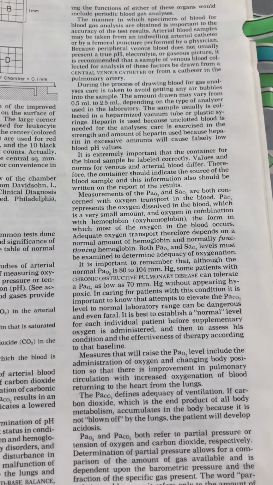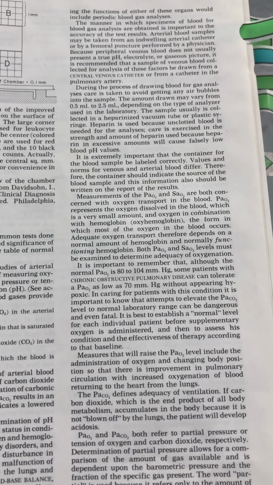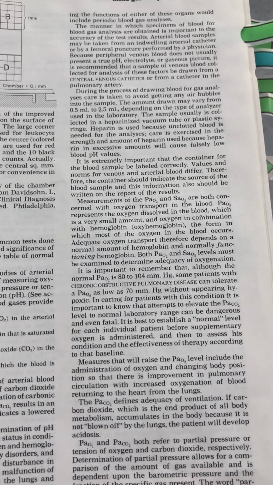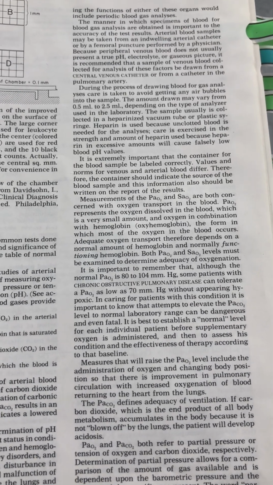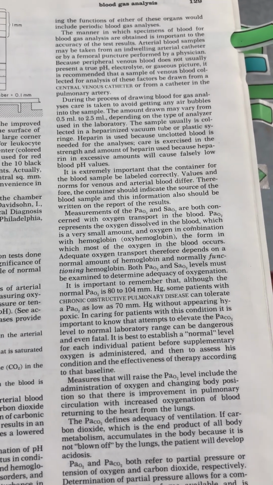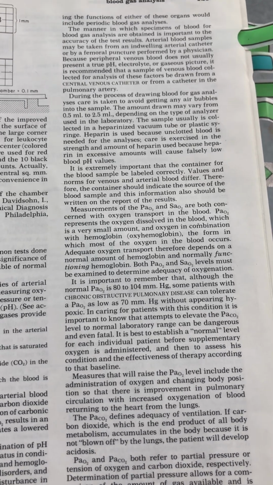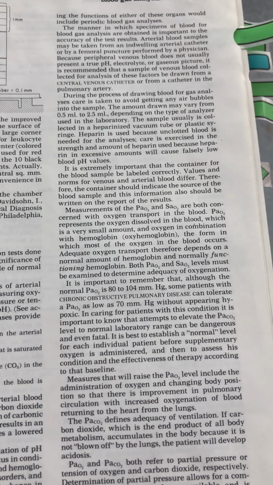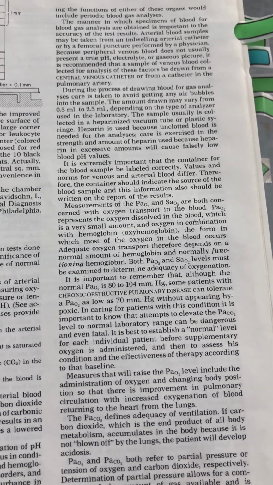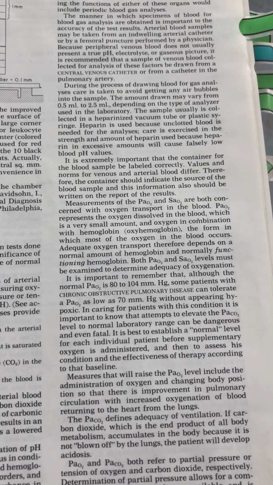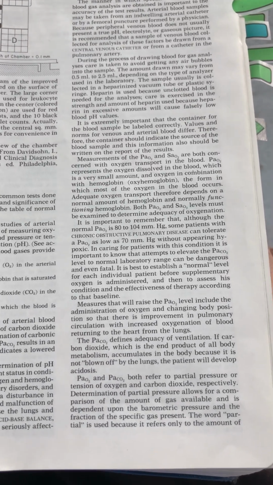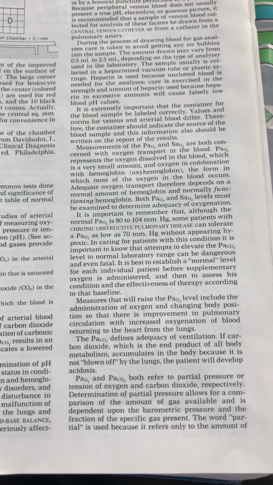It is important to remember that although the normal PaO2 is 80 to 104 millimeters Hg, some patients with chronic obstructive pulmonary disease can tolerate a PaO2 as low as 70 millimeters Hg without appearing hypoxic. In caring for patients with this condition, it is important to know that attempts to elevate the PaCO2 level to normal laboratory range can be dangerous and even fatal. It is best to establish a normal level for each individual patient before supplementary oxygen is administered, and then to assess his condition and the effectiveness of therapy according to that baseline.